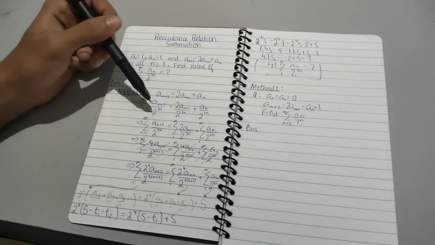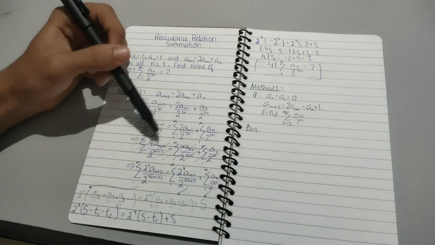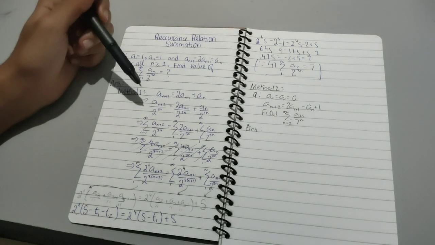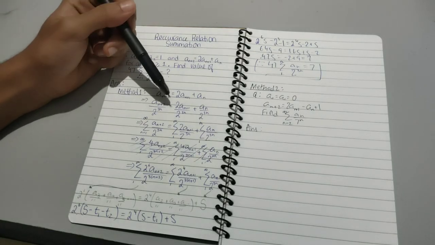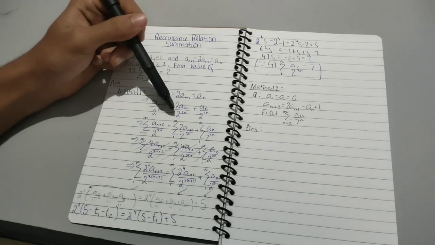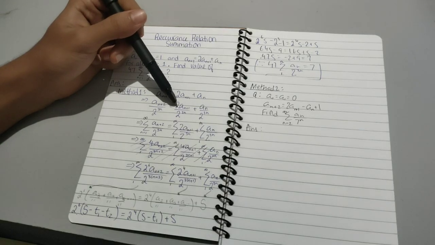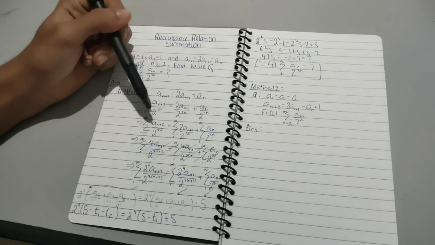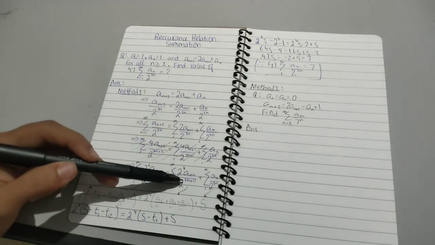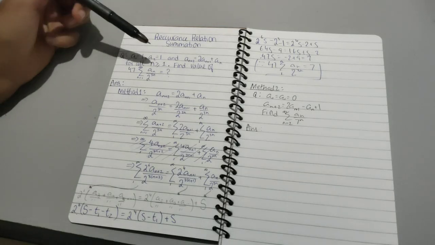So you get this equation, and now you can apply your summation sign on LHS and RHS. Here you have 2^(n+1) divided by 2^(3n), and ideally you would want to write 3n as 3 into (n+1), like what I've written over here, and you'll get to know why that makes sense.